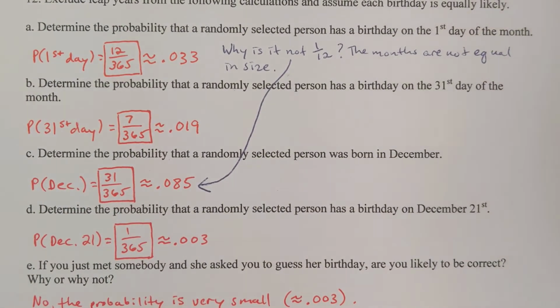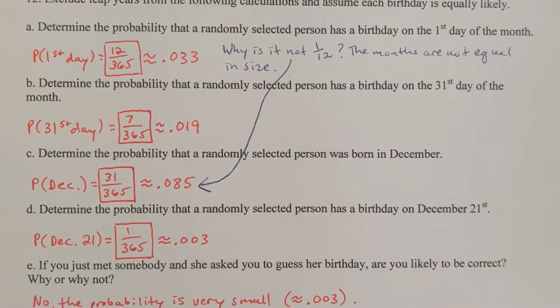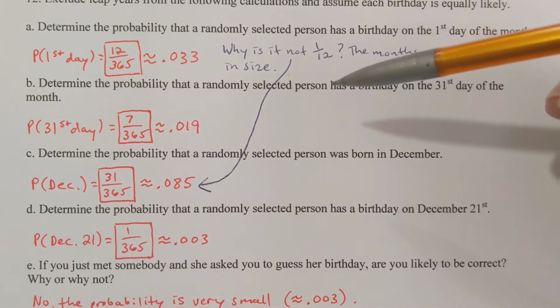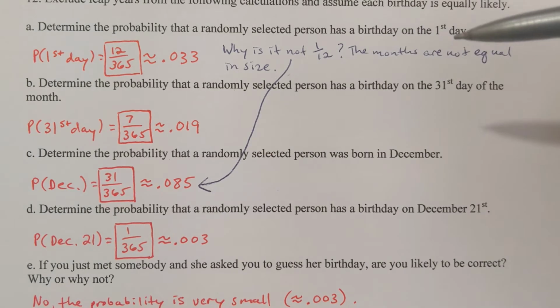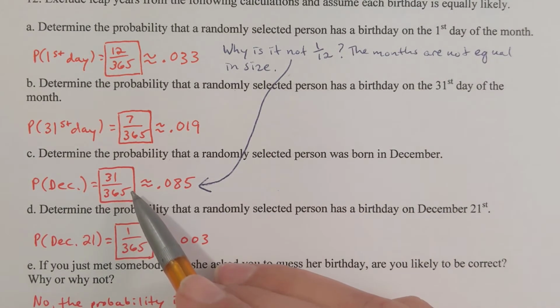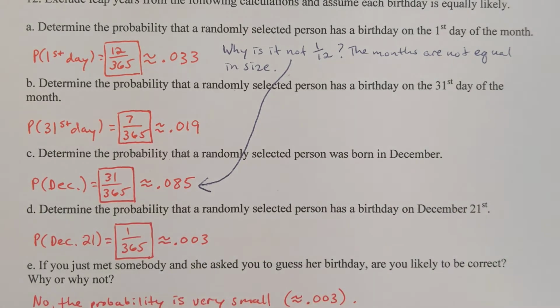Part C, determine the probability that a randomly selected person was born in December. So there's 12 months in a year. December is 1 out of the 12 months. And some people write 1 out of 12, which is not true. So the way to look at this is there's 365 days in a year, and December has 31 days in it.